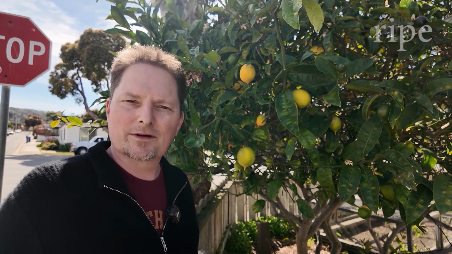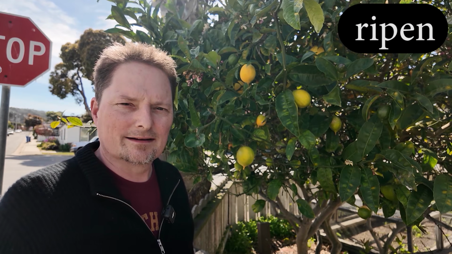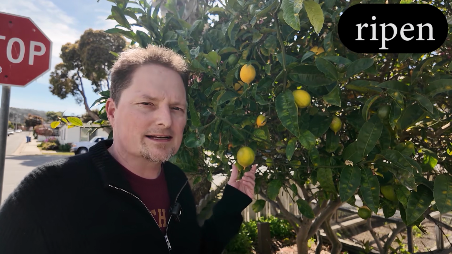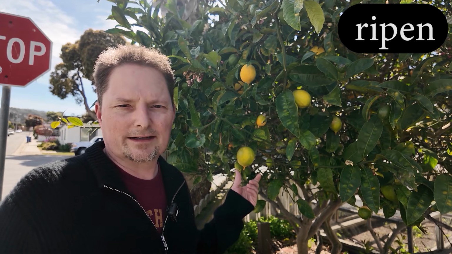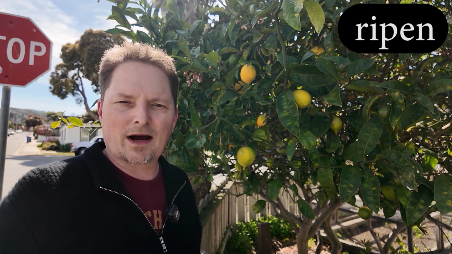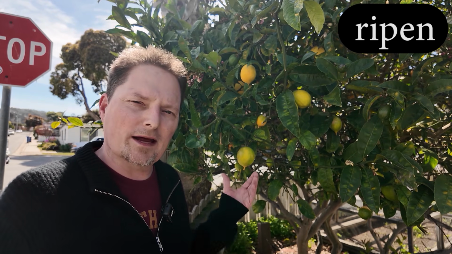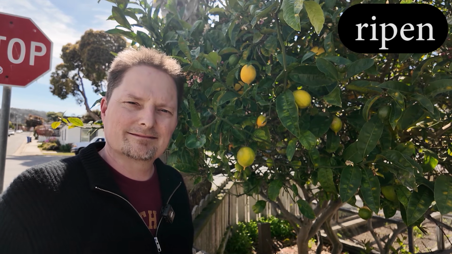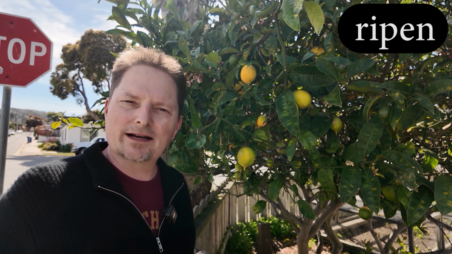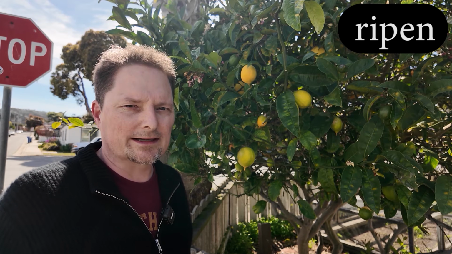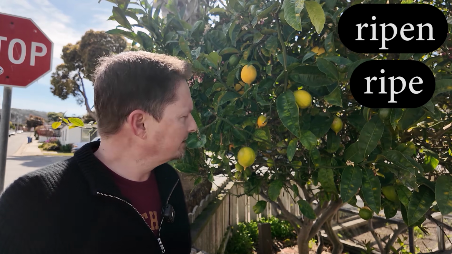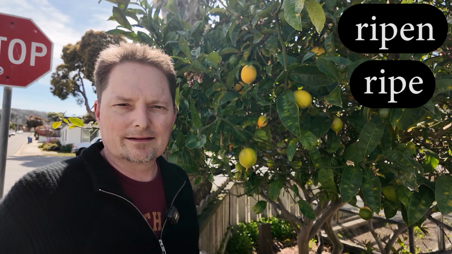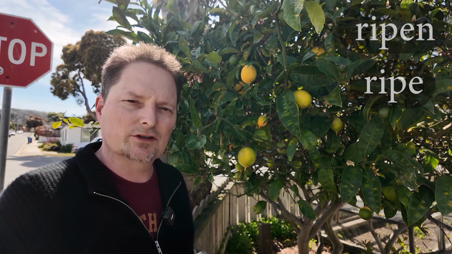Let's talk about the verb. The verb is to ripen. The lemons ripen on the tree. And it's better if the lemons ripen on a tree, don't you think? Let's practice. Is it better when the lemons ripen on the tree? That's right, it's better when the lemons ripen on the tree. So ripe is the adjective, this lemon is ripe, and the verb is to ripen. It's better when the lemons ripen on the tree.